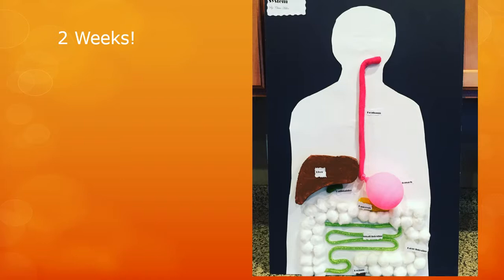So this is a picture of someone's model of, it looks like, the digestive system, okay? So notice they used a balloon for the stomach. For the liver, I don't know if that's a piece of clay, maybe a piece of clay. A straw for the esophagus. And then we have, whatever that green stuff is, for the small intestine. And I guess the cotton balls are the large intestine. So that's kind of cool right there. And it's flat on a board. So that's a perfectly good model right there you can make with very little investment in materials.